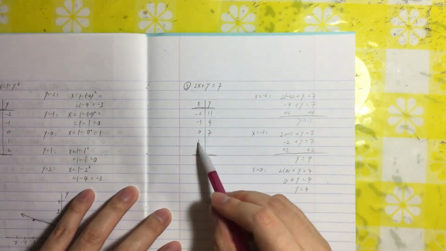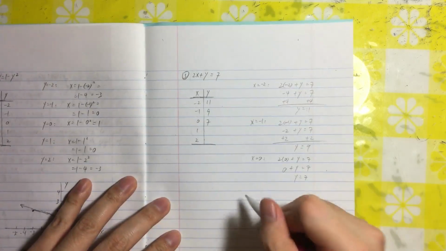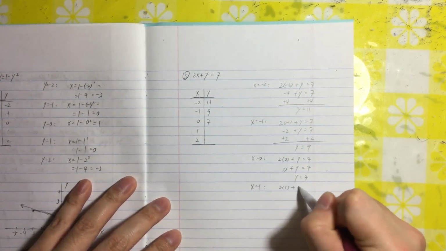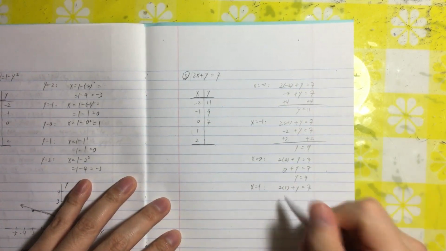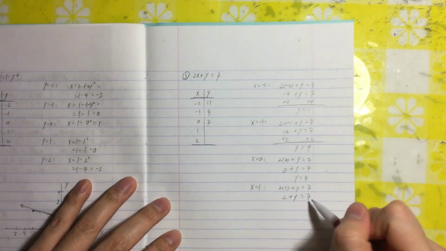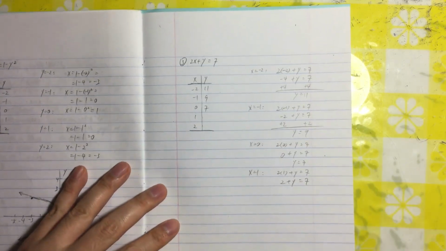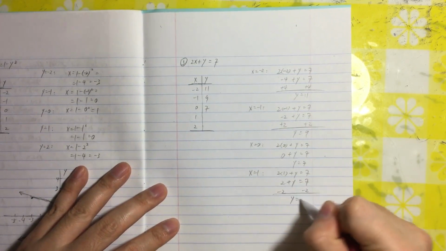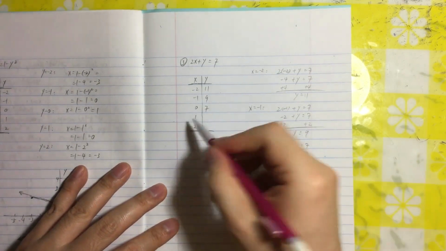Then next we plug in 1 for x. When x is 1, I get 2 times 1 plus y equal to 7. 2 times 1 is 2. I get 2 plus y equal to 7. Then I can subtract 2 from both sides. I get y equal to 5. So when x is 1, y is 5.